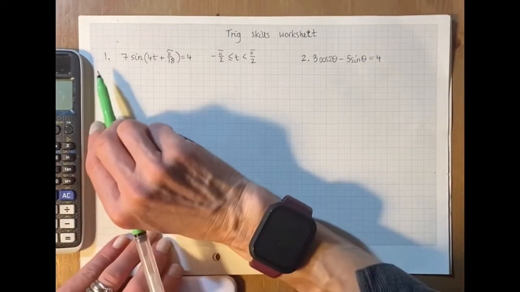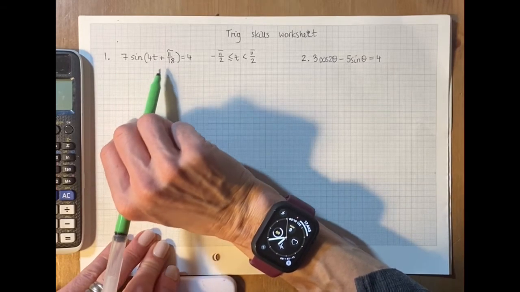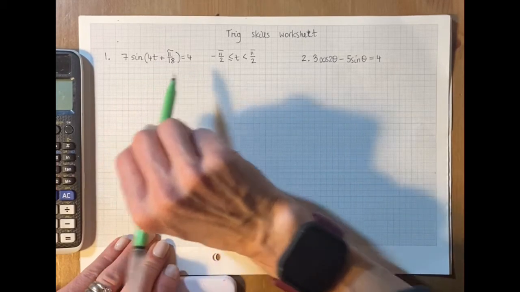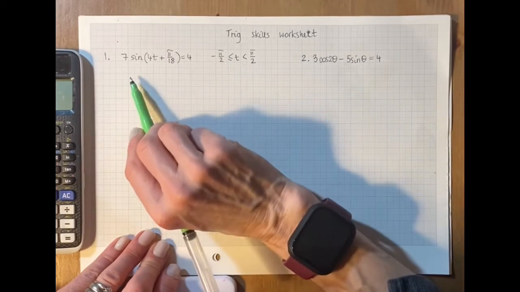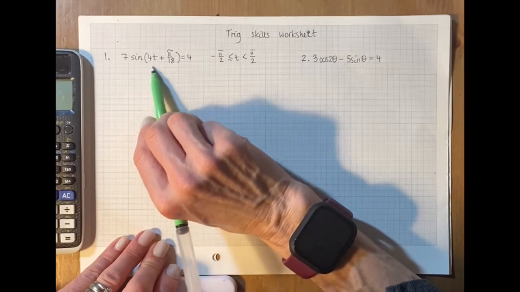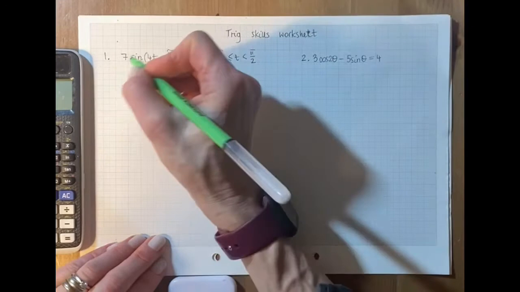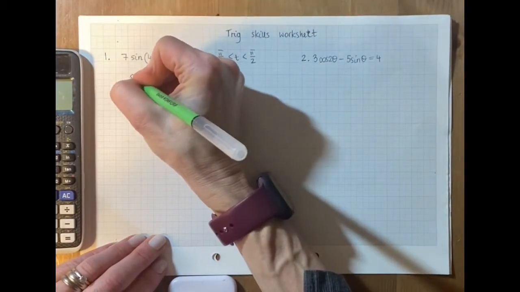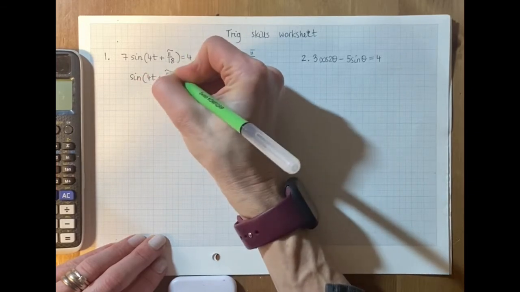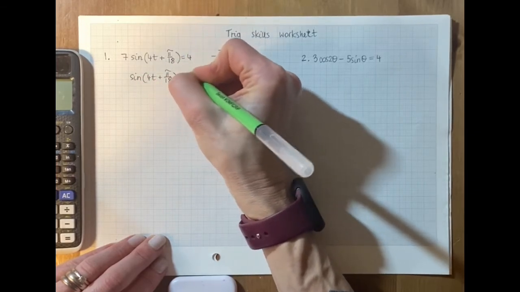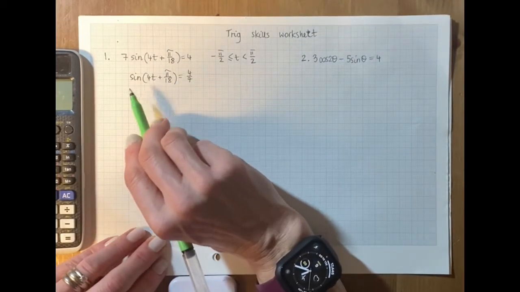Okay, so question 1, you have to solve the following equation: 7 sine(4t plus pi over 18) equals 4, for t between minus half pi and half pi. The first thing we're going to do is rearrange it to make sine(4t plus pi over 18) the subject. So it's sine(4t plus pi over 18) is equal to 4 over 7. Once you've got this, you can find the principal angle.